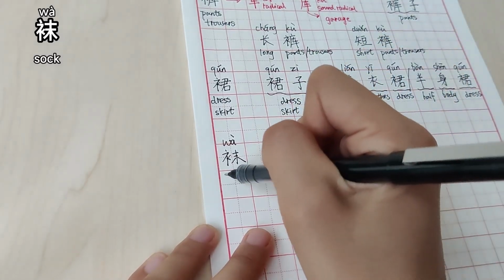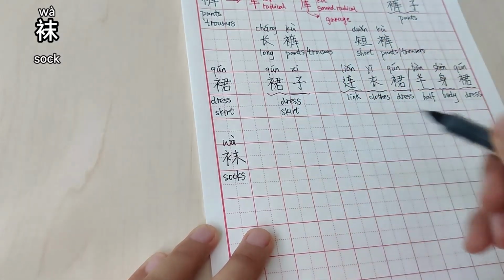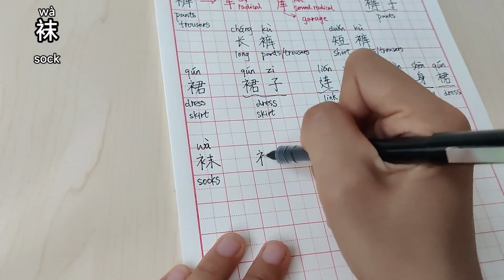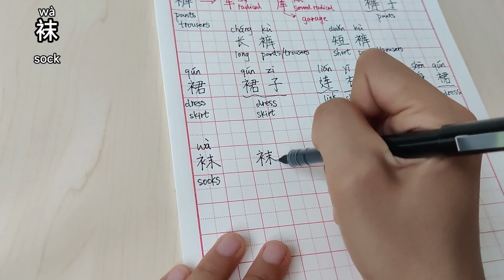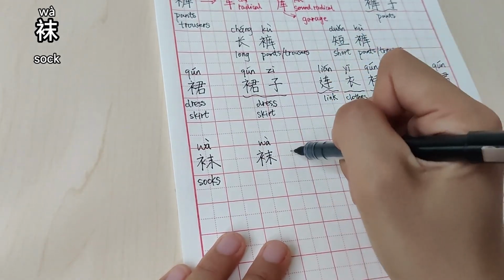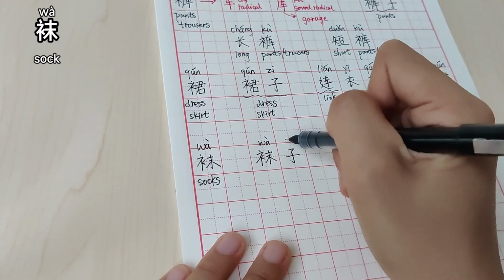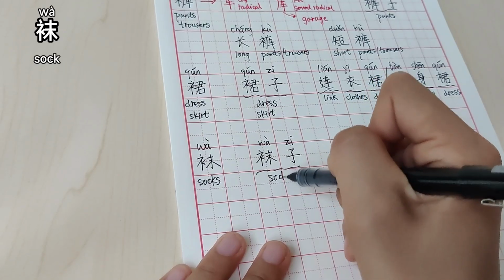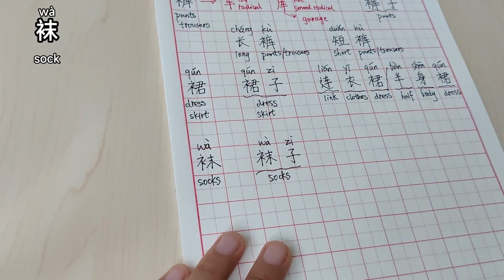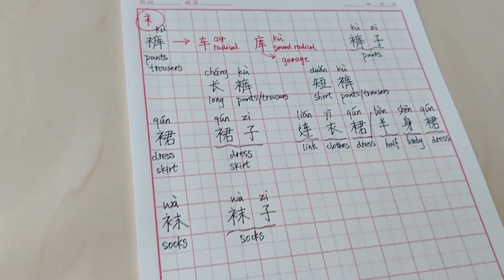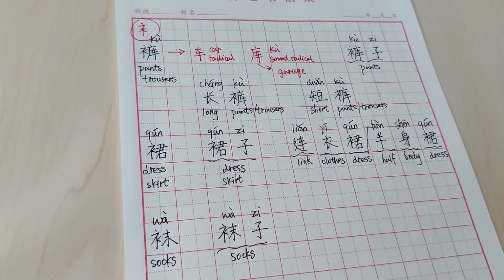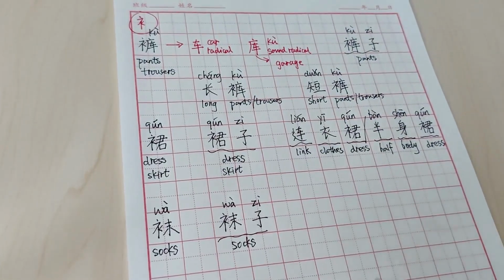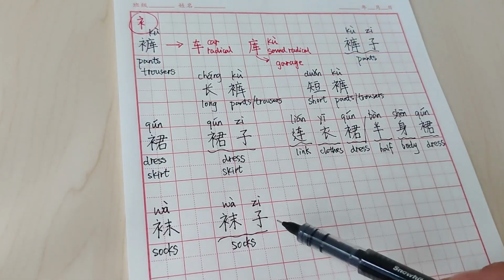Wa. Wa is the socks. So to say socks in general, we can say 袜子, 袜子, socks. Okay, wait a second. Why there's so many 子? 裤子, 裙子, 袜子. Why do you have the 子?